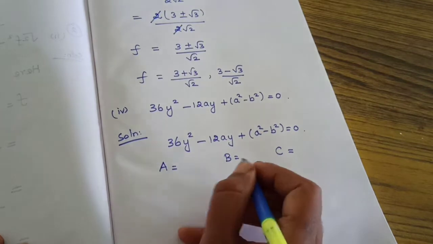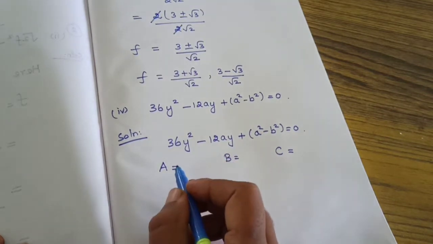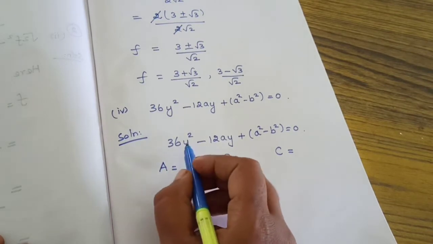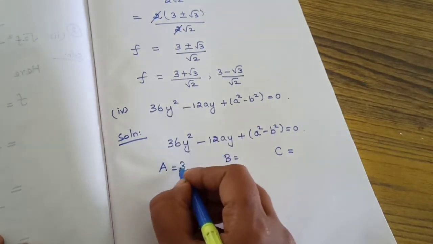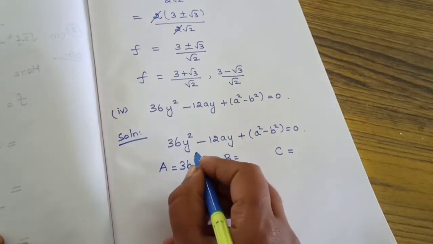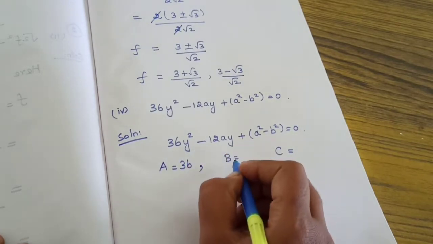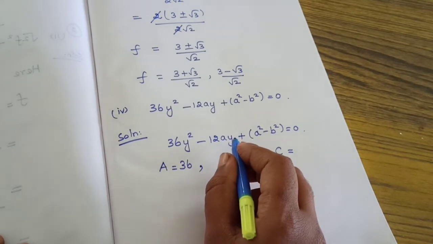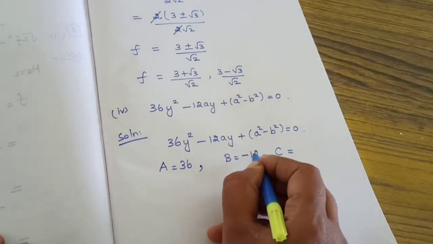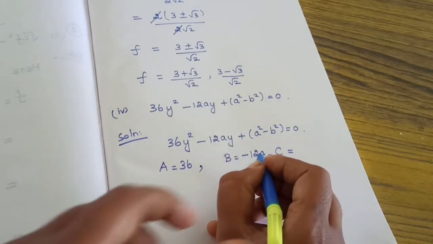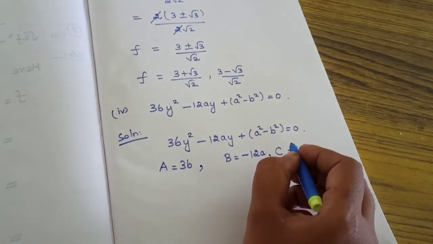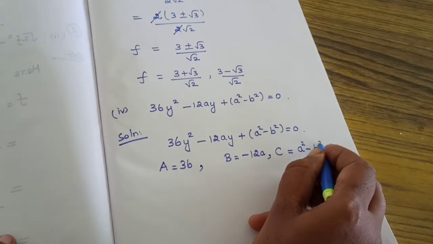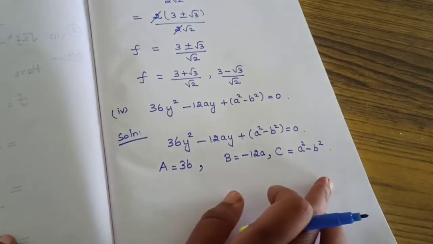To avoid that confusion, we are taking capital A, capital B, capital C. Capital A means the coefficient of x square, 36. Here it is y square, the variable changed. Then B, the coefficient of normally x, here the variable y, so the coefficient of y is minus 12a. Then C, the constant term, a square minus b square. So we have written the A, B and C values.